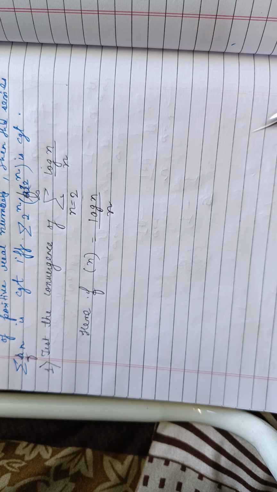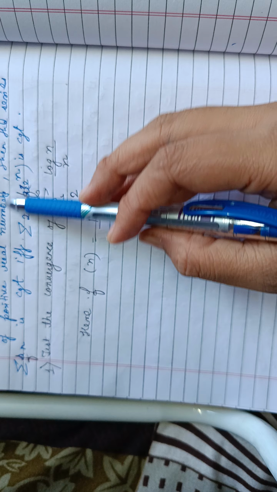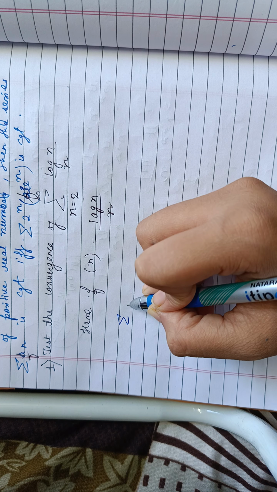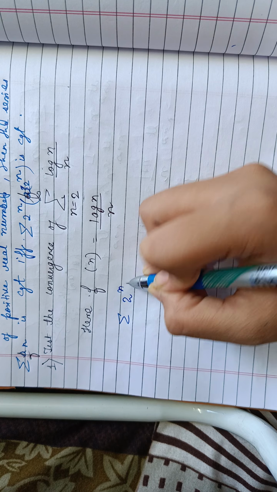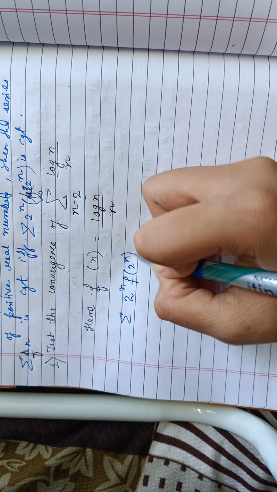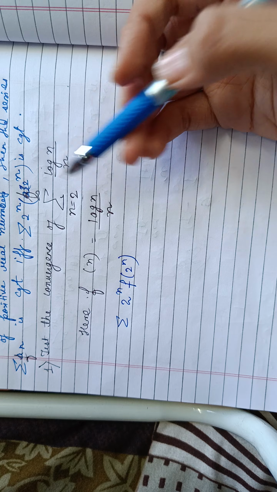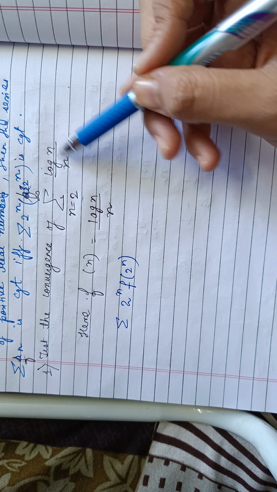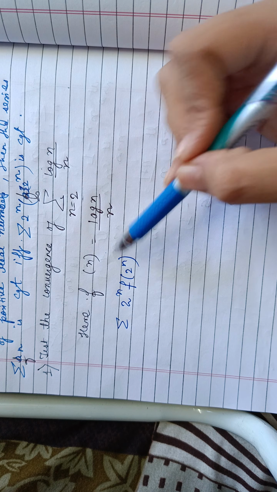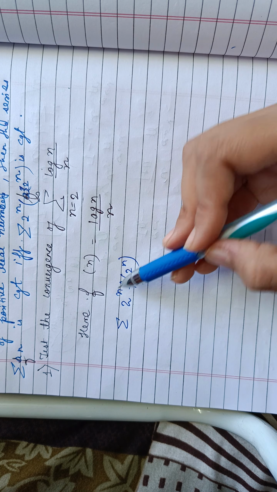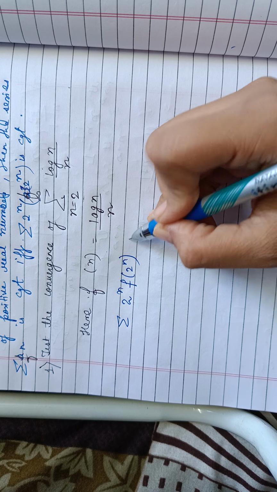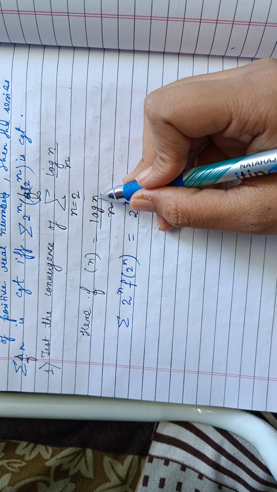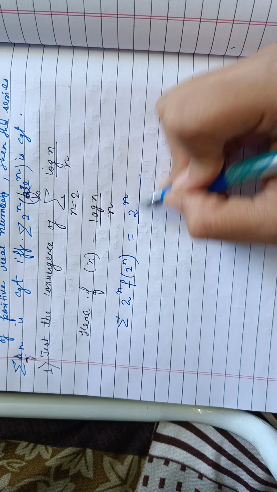Now you have to find the value of 2 to the power n f(2 to the power n). First, your question will be treated as f(n), then second, you have to find 2 to the power n f(2 to the power n), so in place of n you write 2 to the power n.